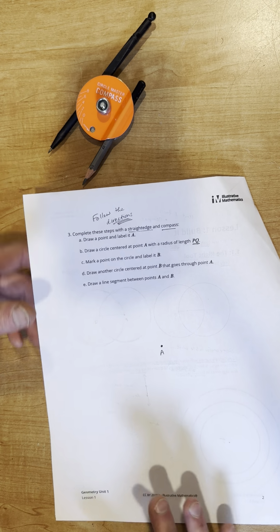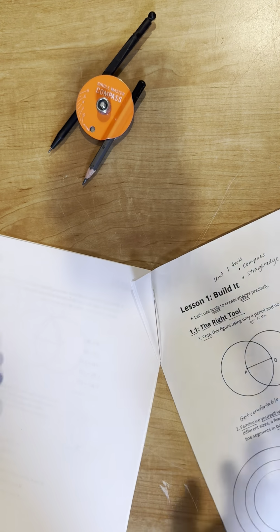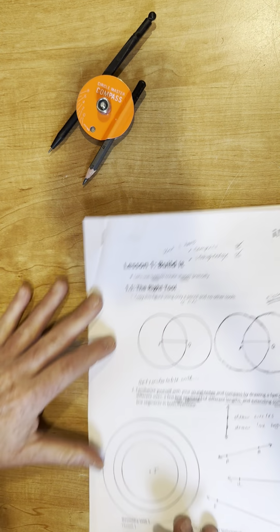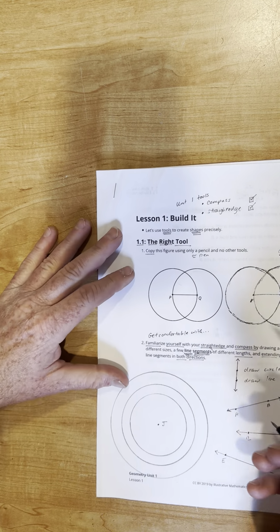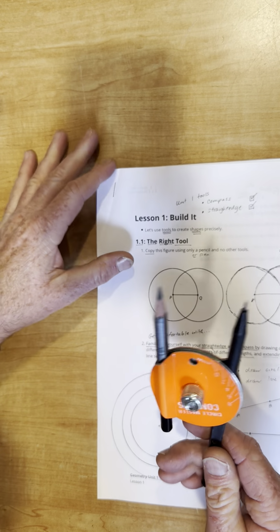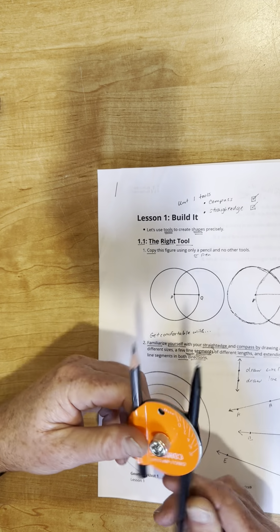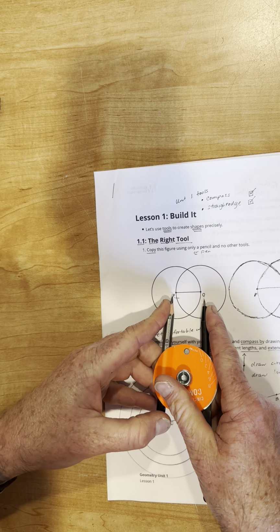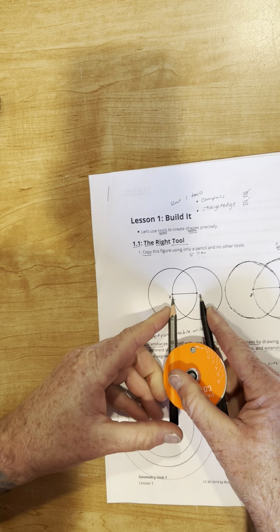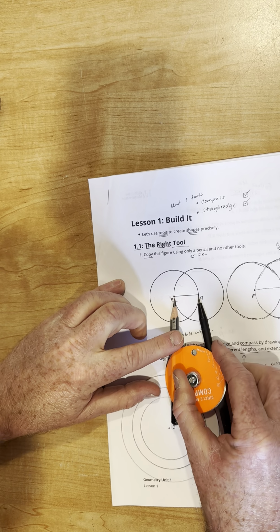Now, this PQ that they're referring to is right here. And I'll show you how to do that. So you just get this trusty compass and you set it to the distance PQ. Pretty easy. Make sure it matches up.